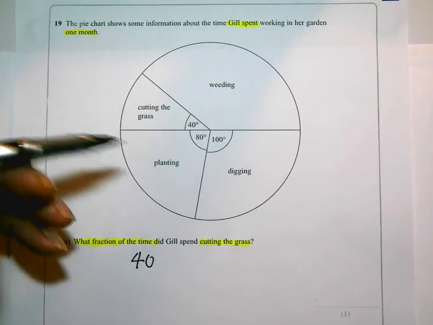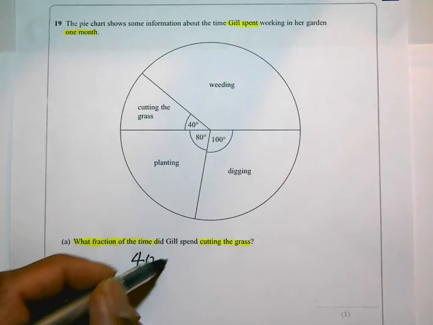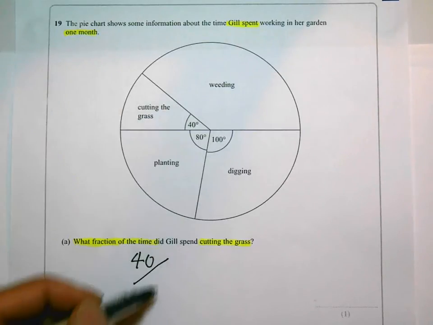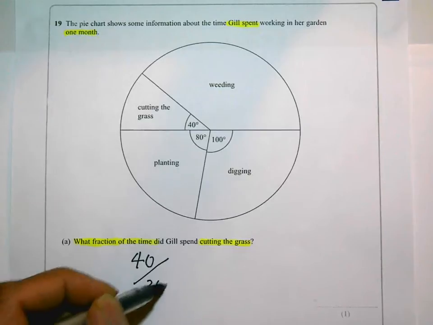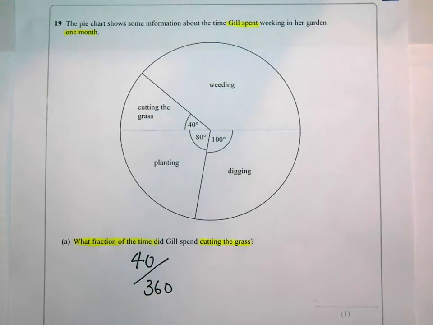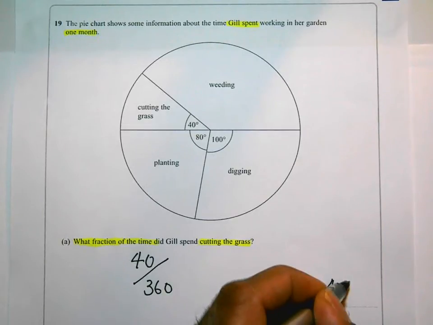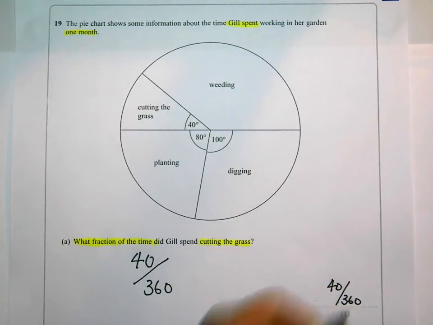And that's 40 degrees out of a full turn, as I said before, 360 degrees. So, yep, that is going to be the fraction. And because they haven't said anything about simplifying it, just write 40 over 360 in my answer space, and that's going to be adequate enough to get the marks for this.